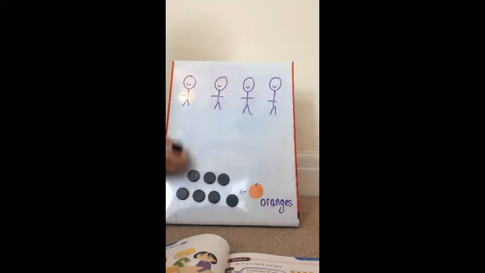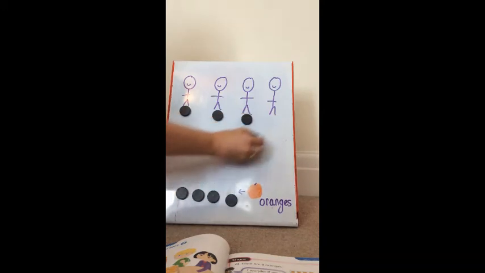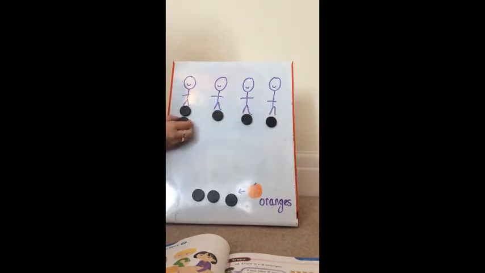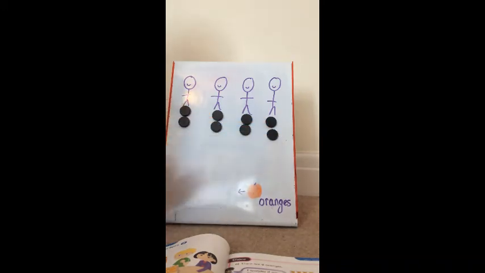So I'm going to give 1 to you, 1 to you, 1 to you, and 1 to you. And then again, 1 to you, 1 to you, 1 to you, and 1 to you. All my oranges have gone and each person has got the same amount. How many have they got each? Yes, 2. So 8 oranges divided by 4 people is 2 each. Well done if you got that at home. Now let's try question B.